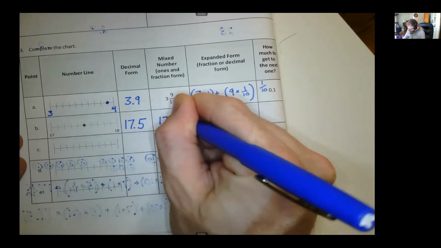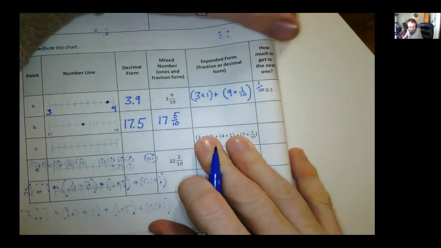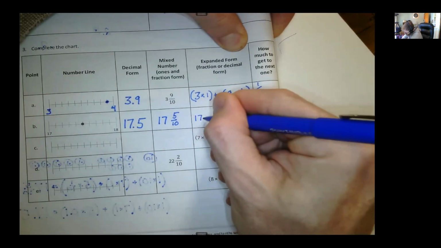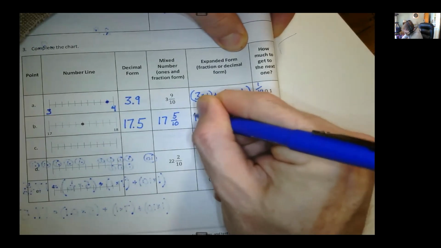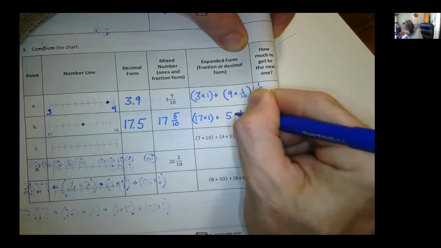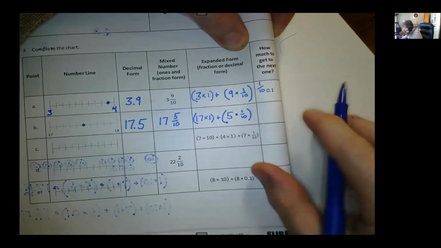Fill in the value in these 3 different ways that we're showing the same value. 17 ones and 5 1/10. When you add them together, it will give us 17 and 5/10.